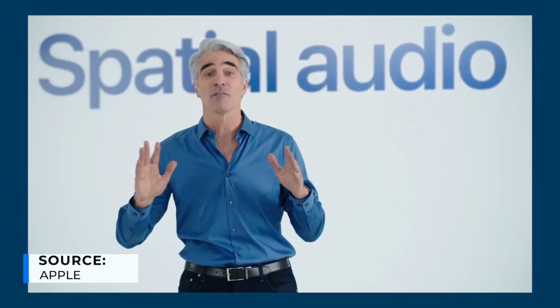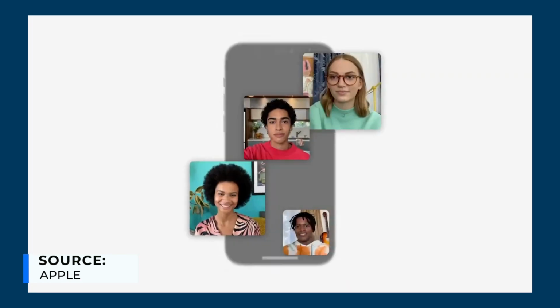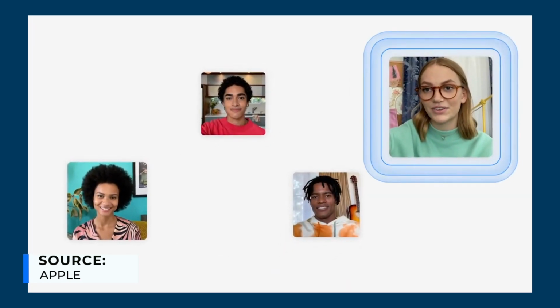One of the biggest updates was to FaceTime, which has gotten a lot of healthy changes and a new feature set as well. You can now enable spatial audio on FaceTime calls, which is super cool. What spatial audio will do is give you a more surround audio experience and directional audio, which is very cool.